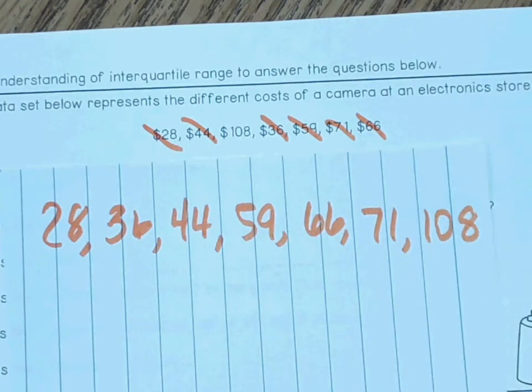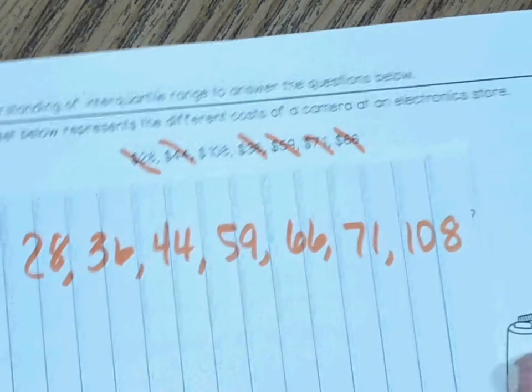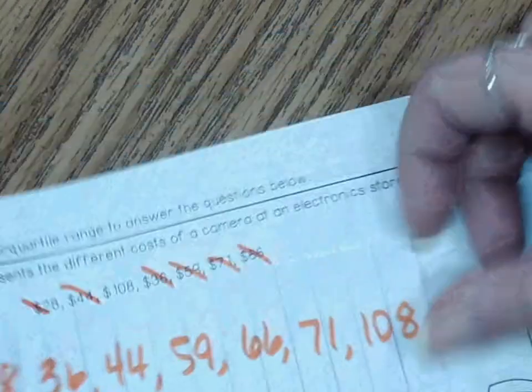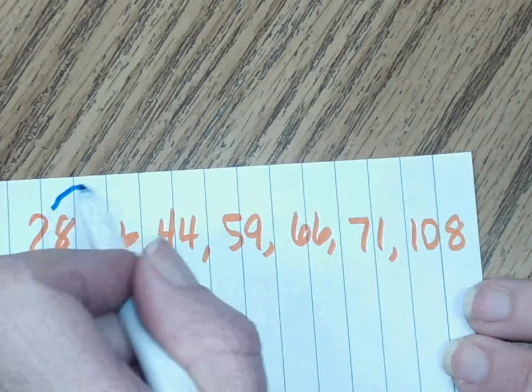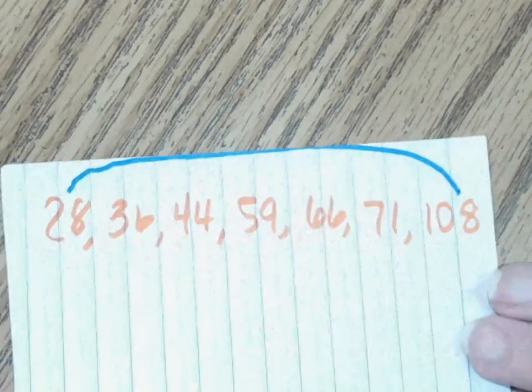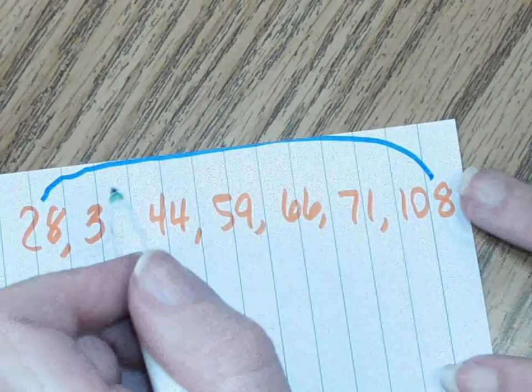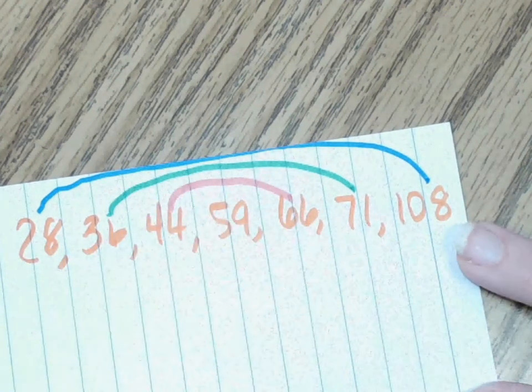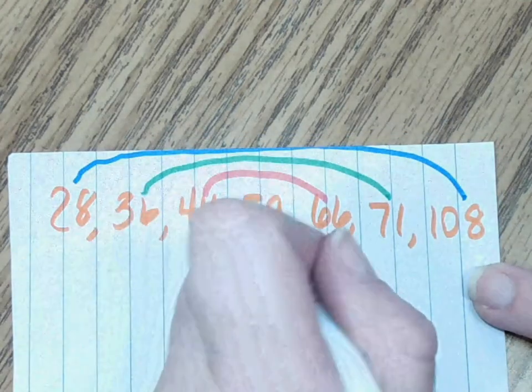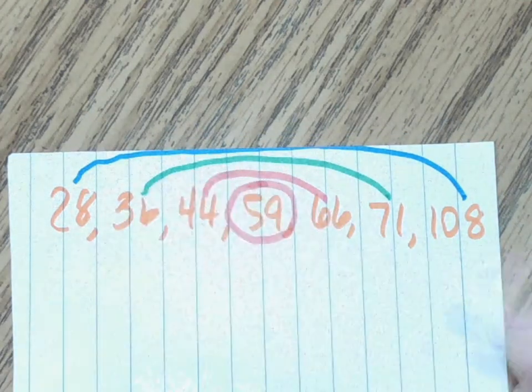Alright, so if these are our numbers, remember how we talked about finding the median? We take one off the front, one off the back, one off the front, one off the back. We can also think of it as kind of a rainbow. I didn't put enough space in here to make a true rainbow. So this keeps us sure that we're always taking it off in pairs. And so what is my median number? 59. That's my middle number, 59. Good job. Okay?